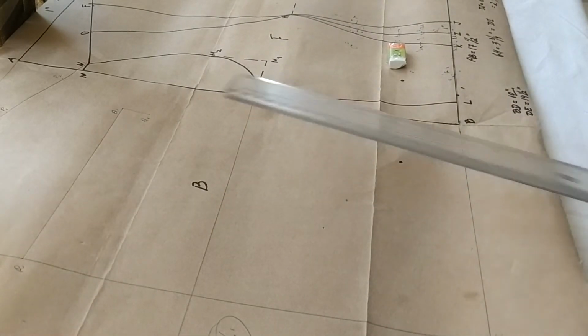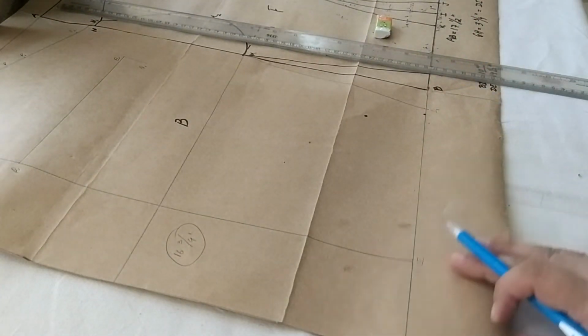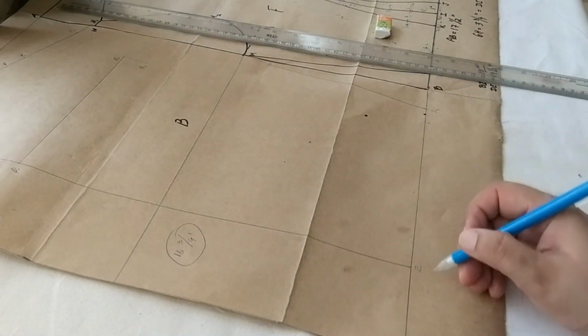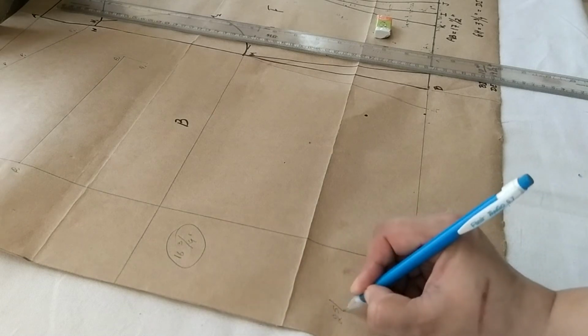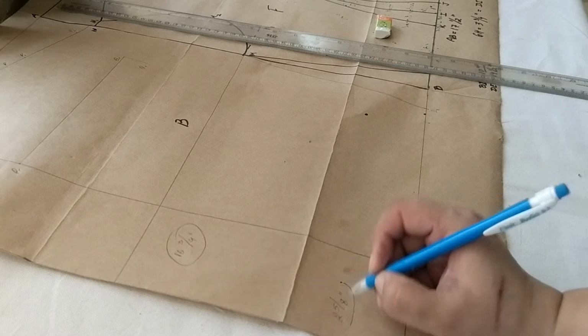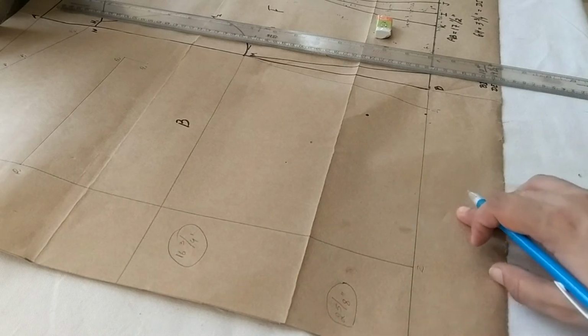Okay, once I've done this, now I need center back to princess line measurement. So center back to princess line measurement for a size 34 is 5 by 8 inches. So what I'll do is, from Z I'm going to mark 5 by 8 inches.